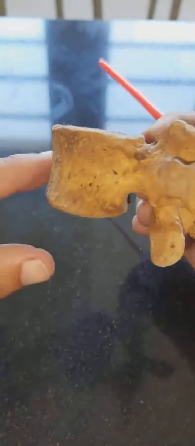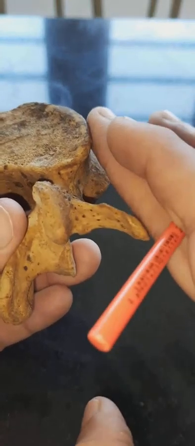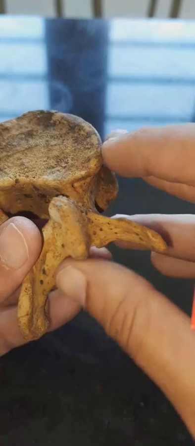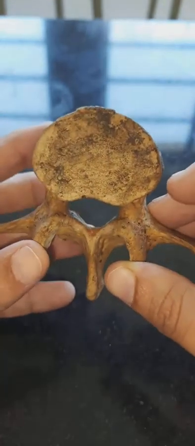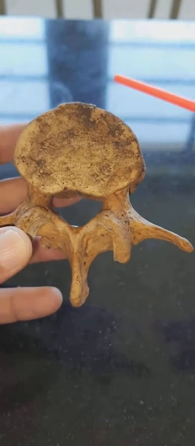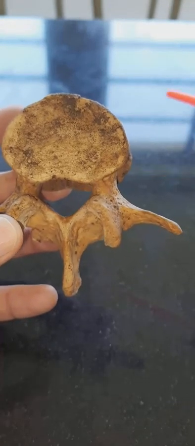Also you can see the body is constricted in the front and along the sides. So there are constrictions present along the front and along the sides. Here you can nicely appreciate the constriction present on the body. The size of the lumbar vertebra progressively increases from the first to the fifth lumbar vertebra.